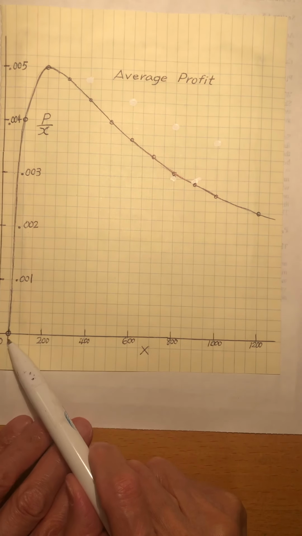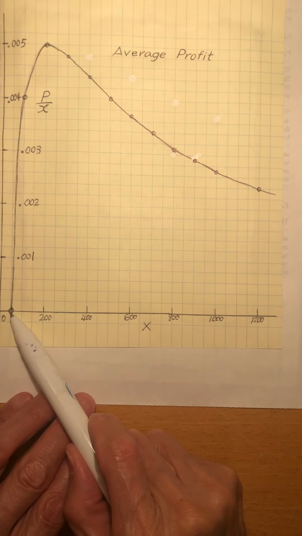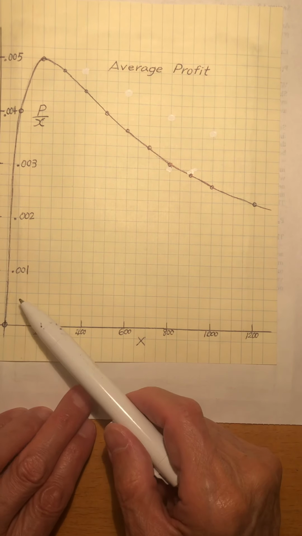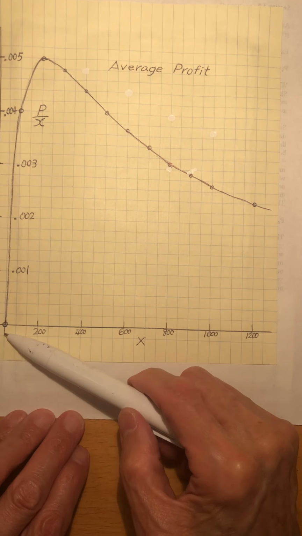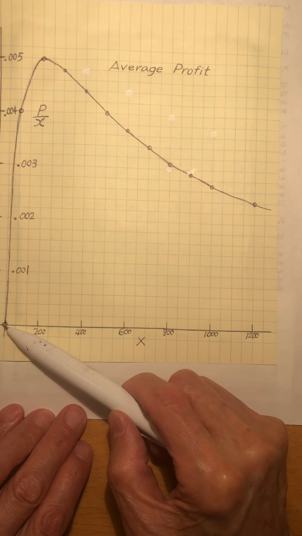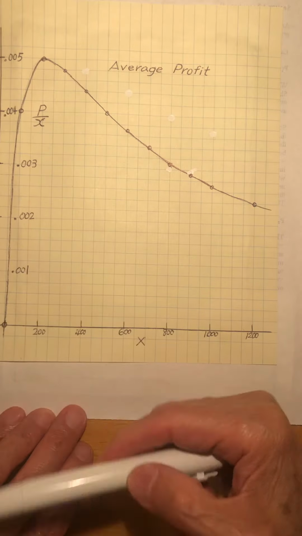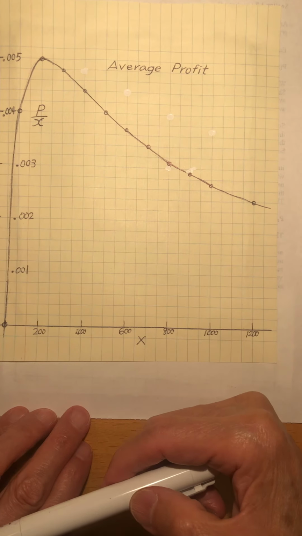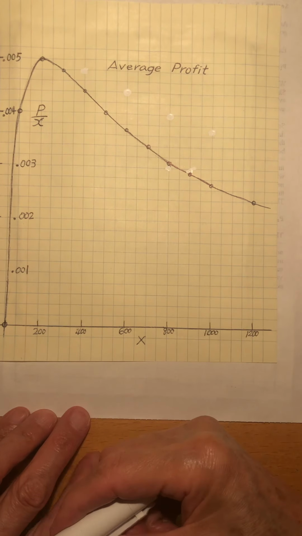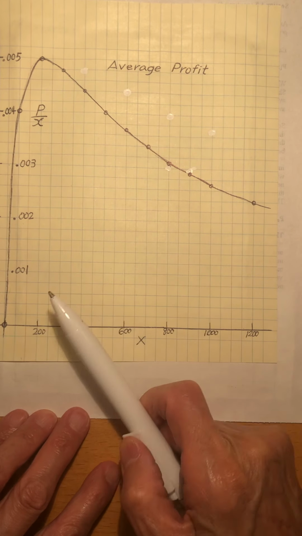You see the x-intercept is still 50. There is a vertical asymptote, x equals 0, which is the y-axis. And there is another vertical asymptote, which is x equals -400, which is not shown here.